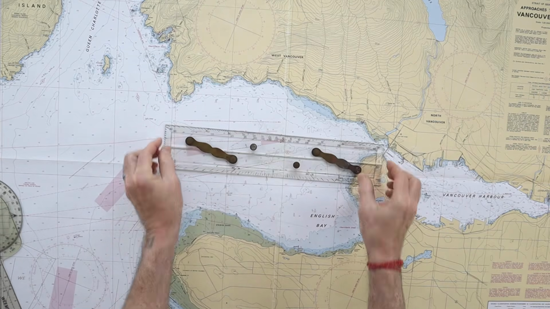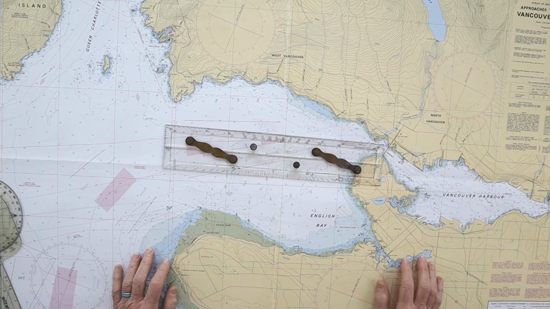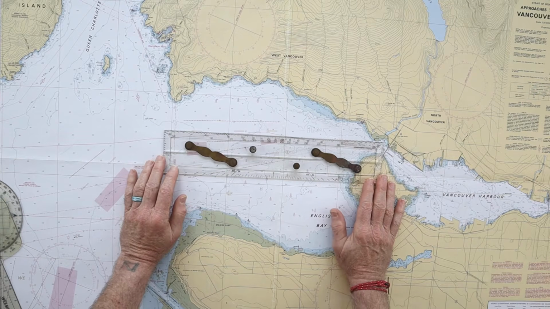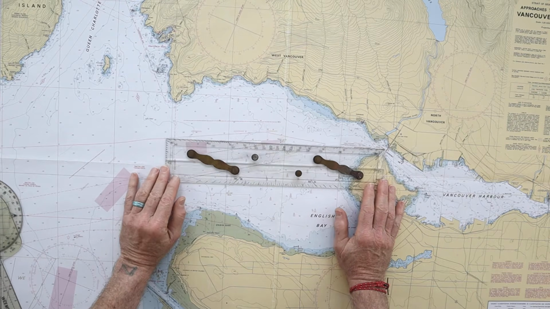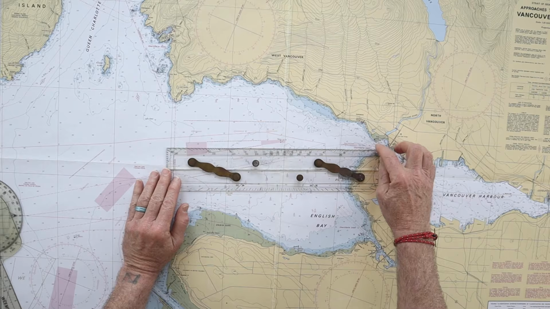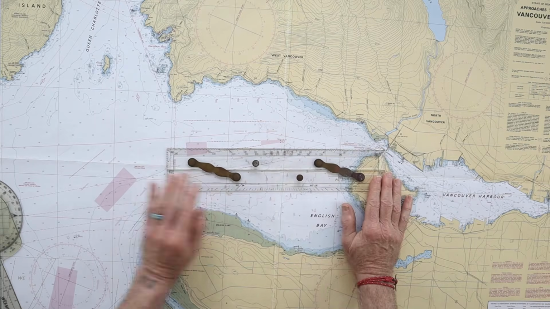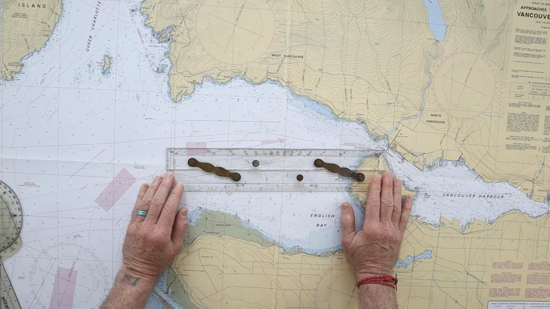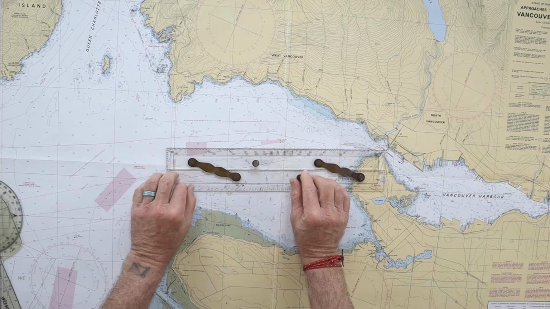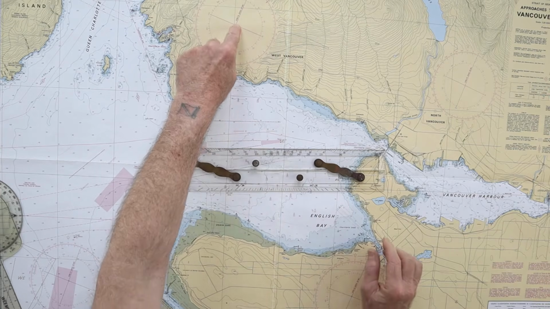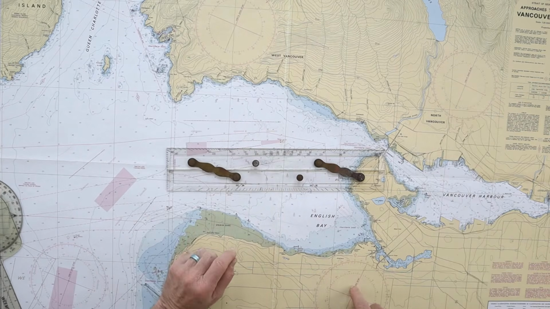the parallel rules. So parallel rules have long been a traditional method for measuring courses. So let's say I want to sail from the narrows here out into the bay, and I want to determine what that course is so that I can determine a course to steer. So what I do is I take my parallel rules, and you'll see that there are these compass roses that are printed on the chart.